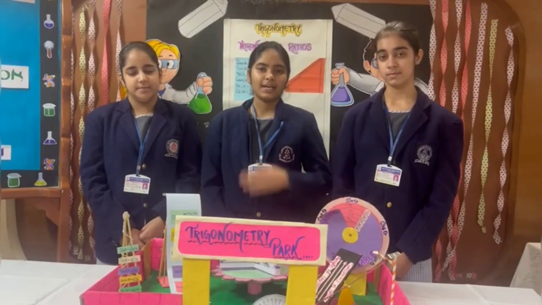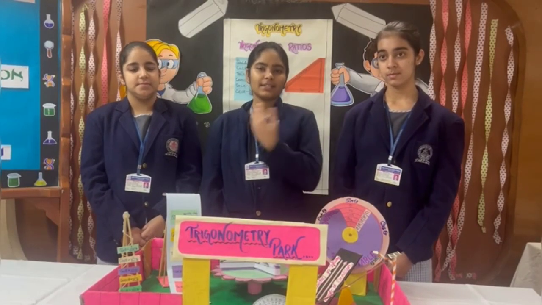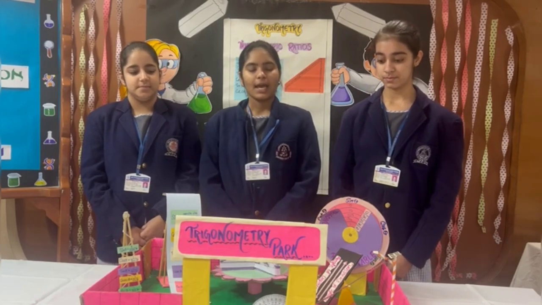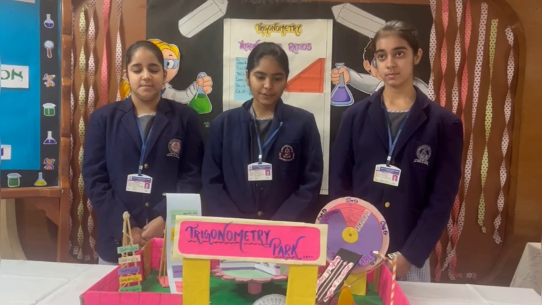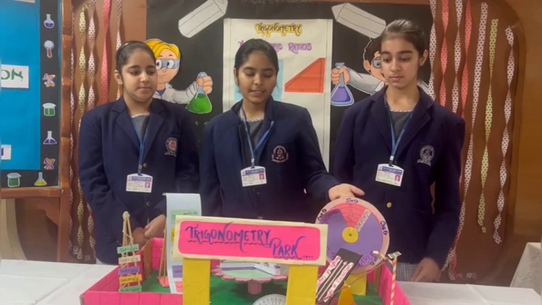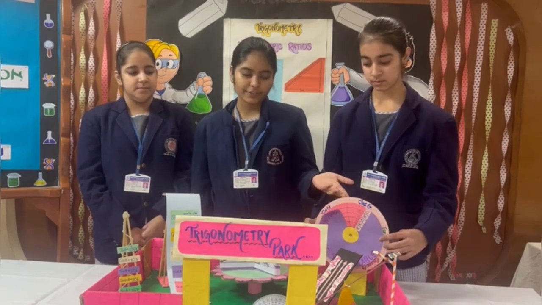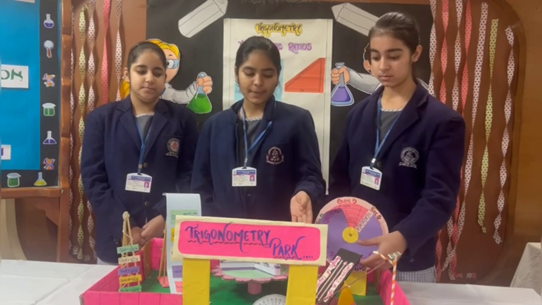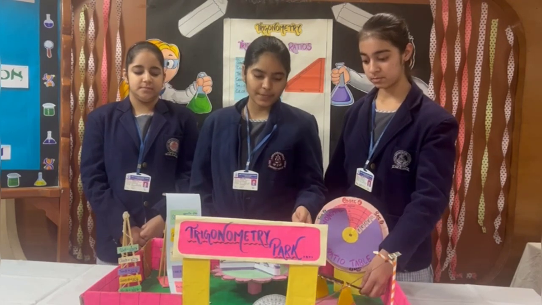Good morning everyone, I am Gurjot Kaur, this is Vibha Makhija and this is Sparsh Luthra. We are here to present our model Trigonometric Park, and here we have presented all the aspects of trigonometry. First we have a wheel here which shows the values of different trigonometric ratios at different angles. Then we have a seesaw which depicts the angle of elevation and angle of depression.